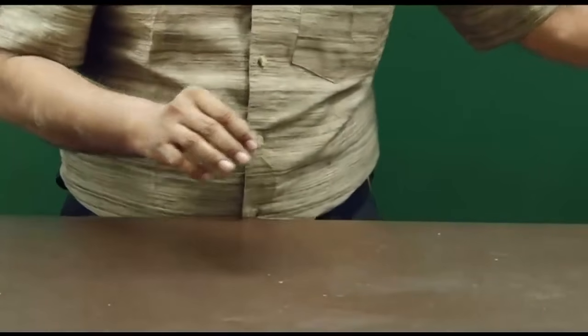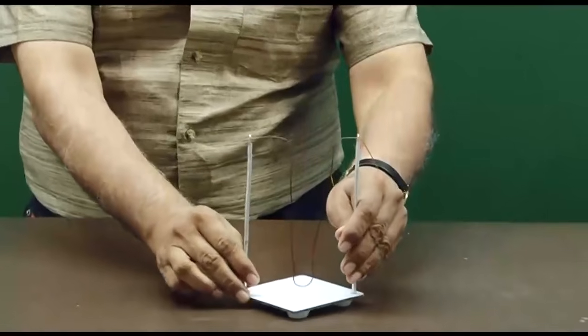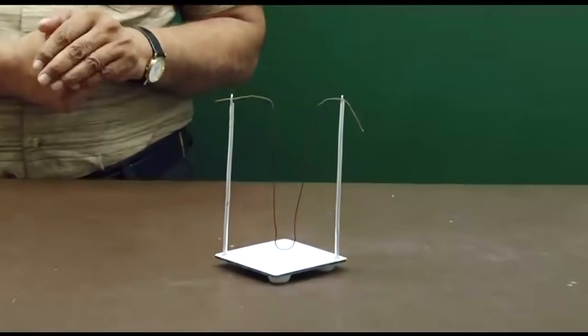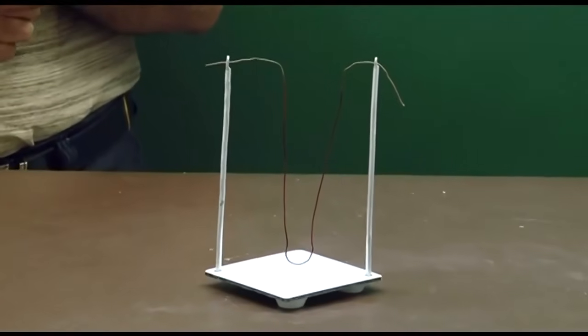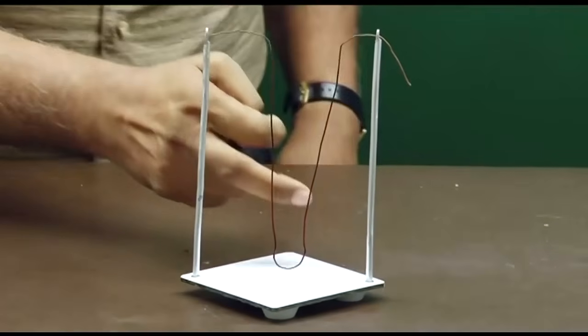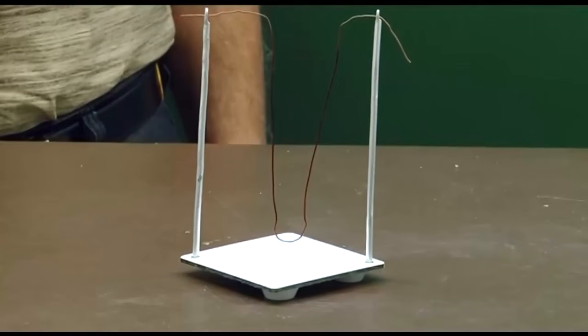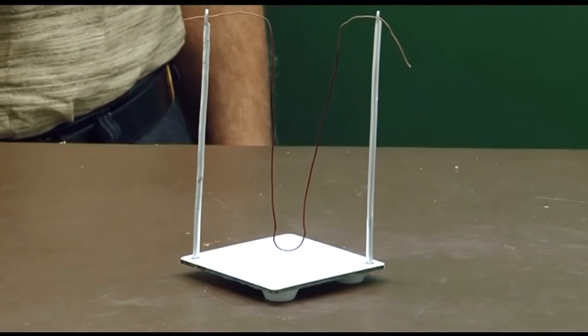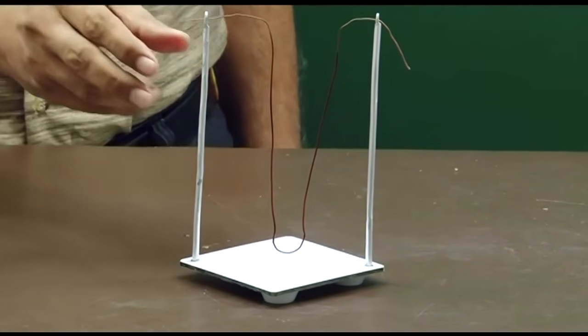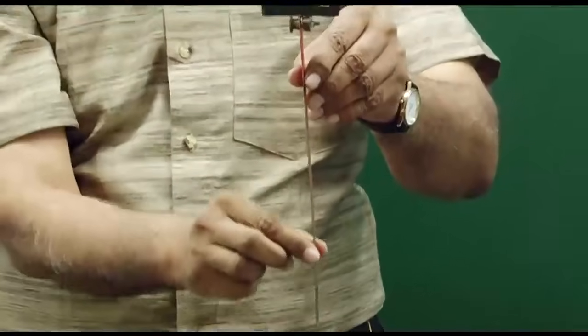Then I can show you this swing. You are familiar with this. We used it in our electricity magnetism module. This is also oscillations. The swing is oscillating. And I have another system, this hacksaw blade.